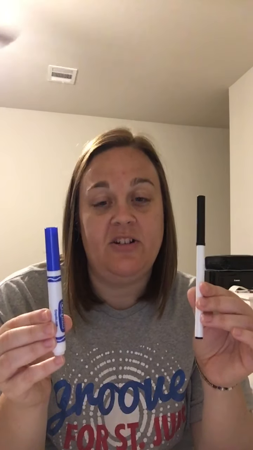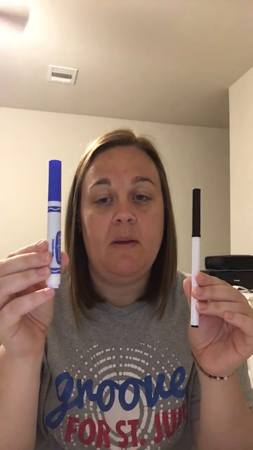We can also tell that this marker is thinner than the blue marker. So our words taller and thinner would be what we call comparative adjectives. They're comparing two things and using a word to describe the difference between the two. So taller, thinner, we could maybe say wider or shorter if we're talking about the blue, comparing it to the black.